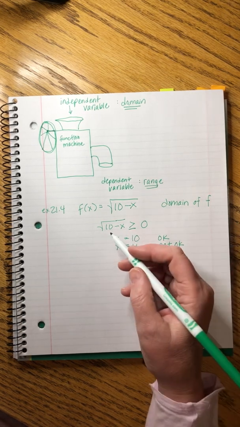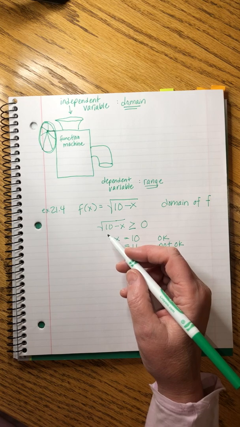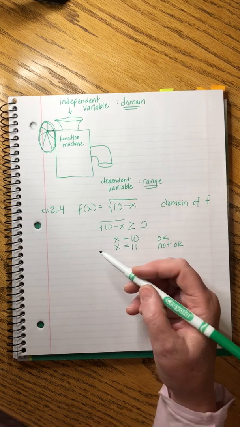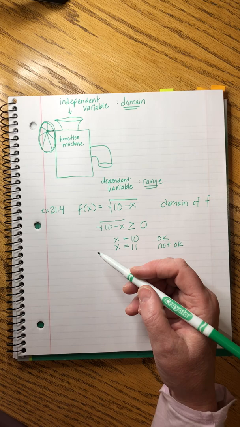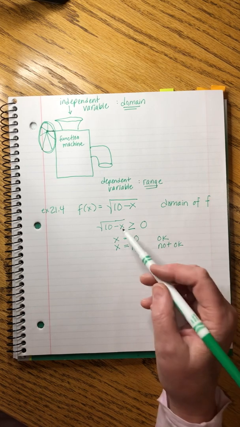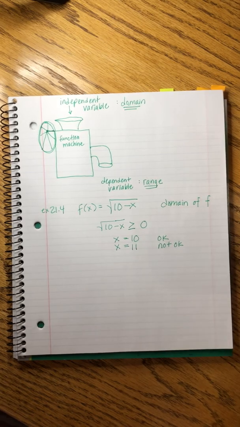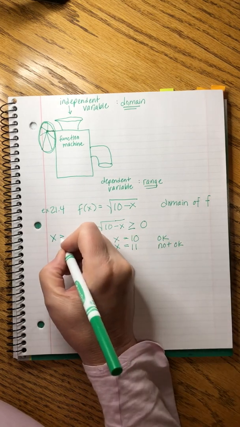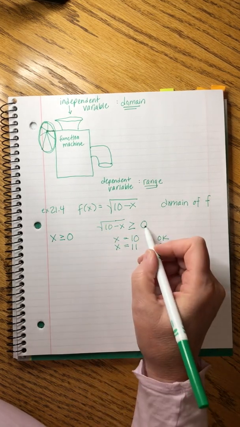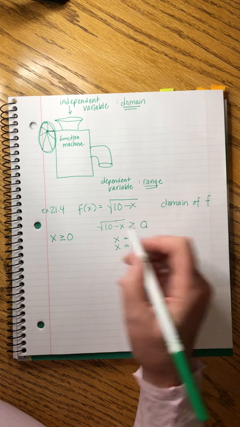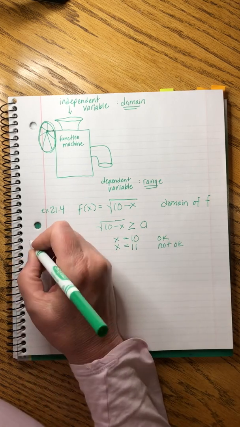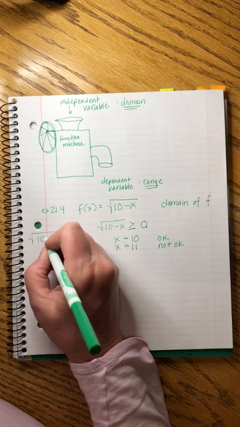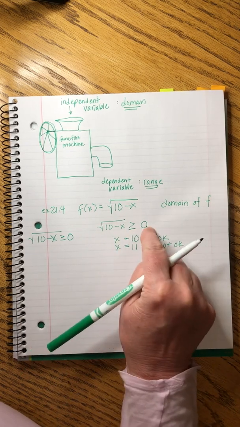And another way we could find this, besides just thinking about it, is we could solve it, but I think just working it through in our heads is fine. I don't want to make this more complicated than it is. So we look at this and we think logically, x has to be greater than or equal to 0 here. The value of this expression has to be greater than 0.